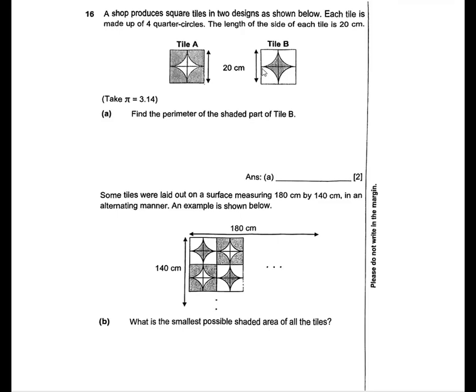The perimeter means I have to find the length of this here, length here, and the length here. If I want to find this length, basically this is the perimeter of a quarter circle. Now I can do that and then multiply by 4 because there are 4 identical quarter circles. The other option is if this is a quarter circle, this is another quarter circle, another quarter circle, and another quarter circle.